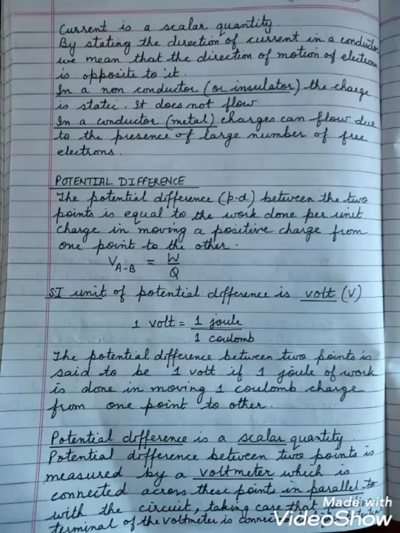Current is a scalar quantity and current always flows from high potential to low potential. In a non-conductor, the charge is static, it does not flow, whereas in a conductor, charges can flow due to the presence of a large number of free electrons.